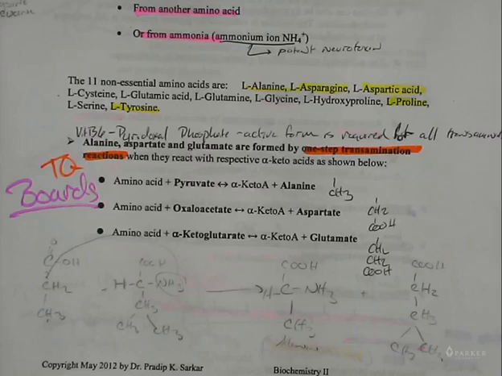So if you transaminate oxaloacetate, you add an amino group to it, it becomes aspartate. You take an amino group off aspartate, it becomes oxaloacetate. And alpha-ketoglutarate and glutamate: take alpha-ketoglutarate and add an amino group to it, it becomes glutamate. Take an amino group off glutamate, it becomes alpha-ketoglutarate.